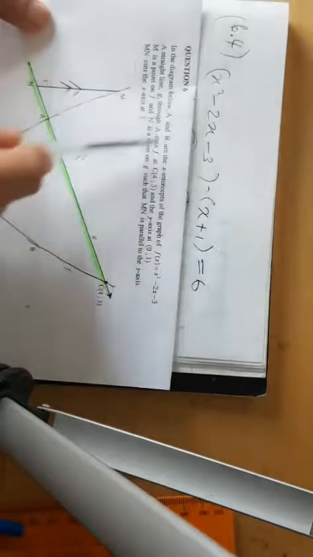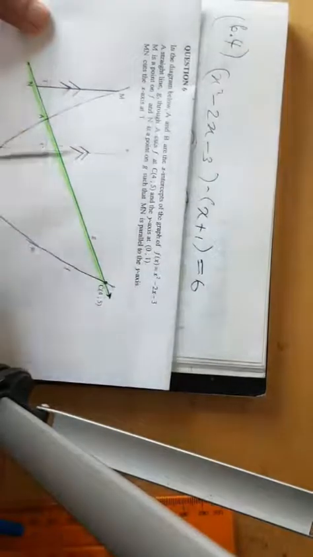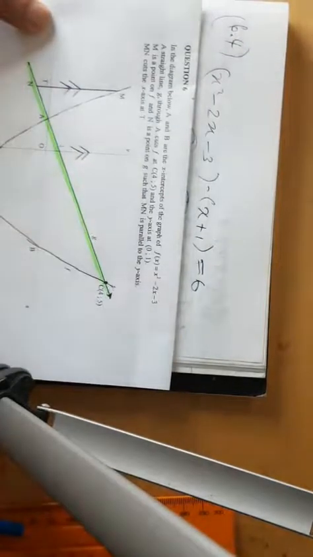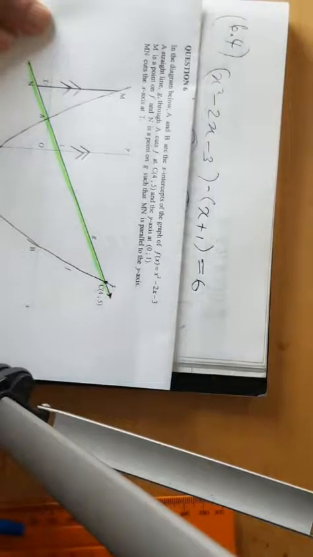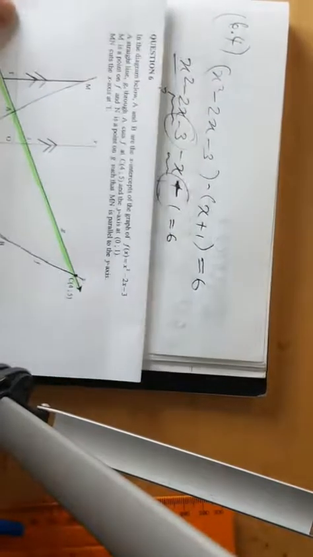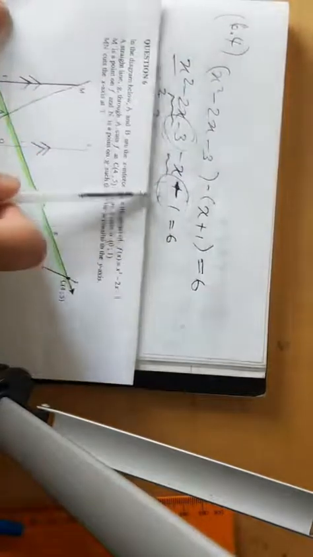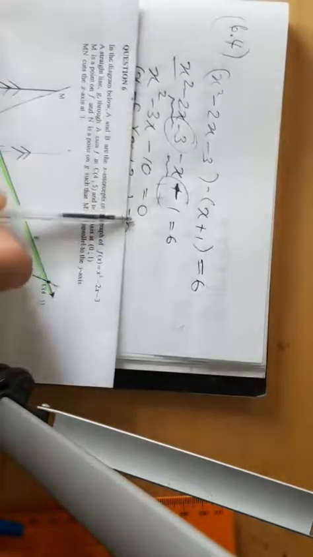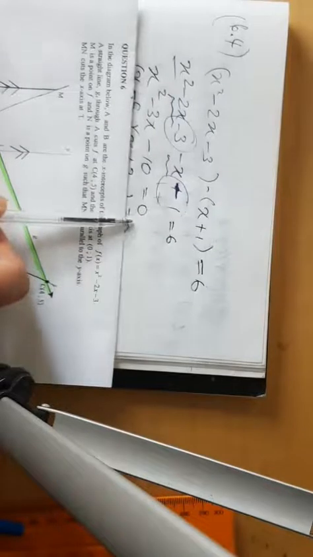So I said it's this equation of the parabola minus the straight line, and it's equal to 6, because the distance from M till N is 6. Then I simplify that a little bit and add up like terms, and I have this, and then I factorize it.